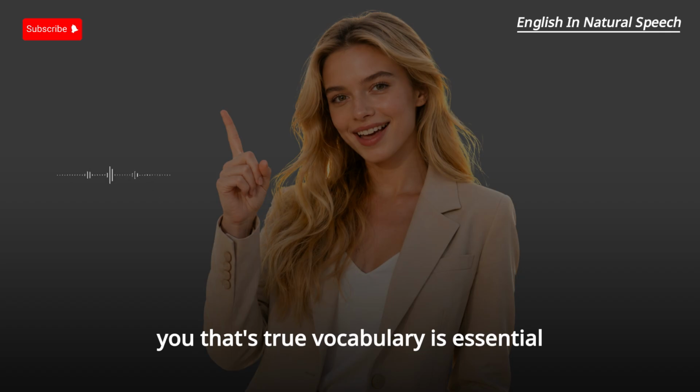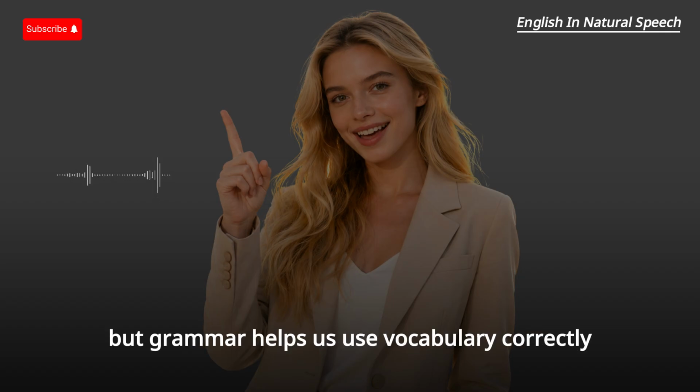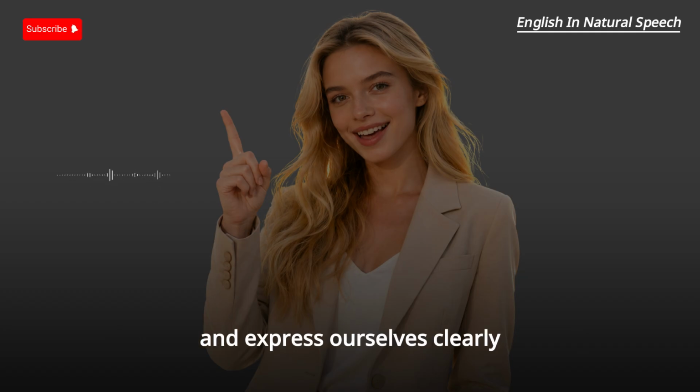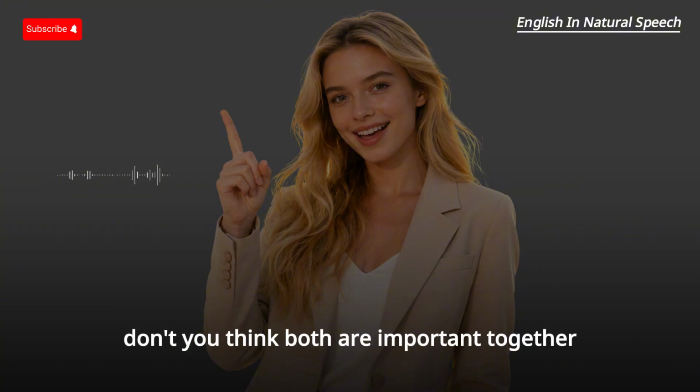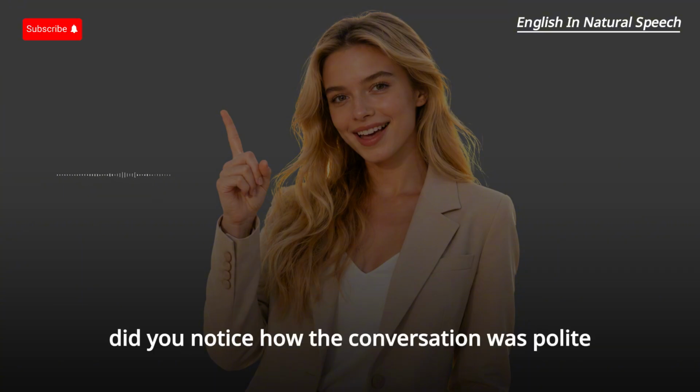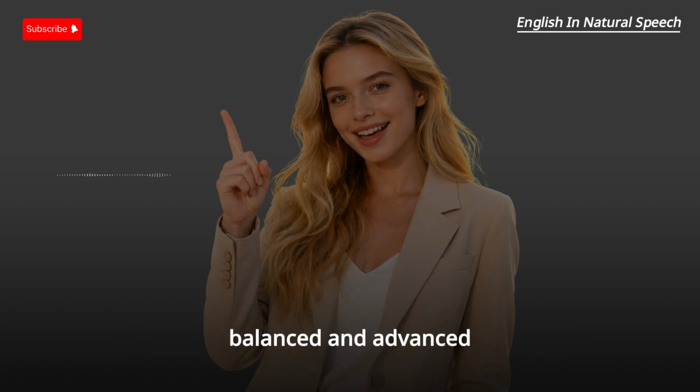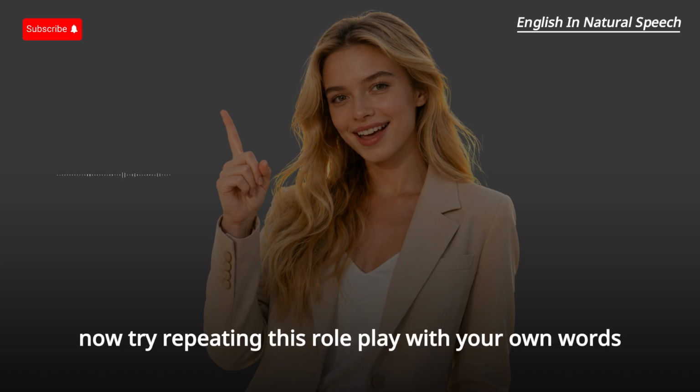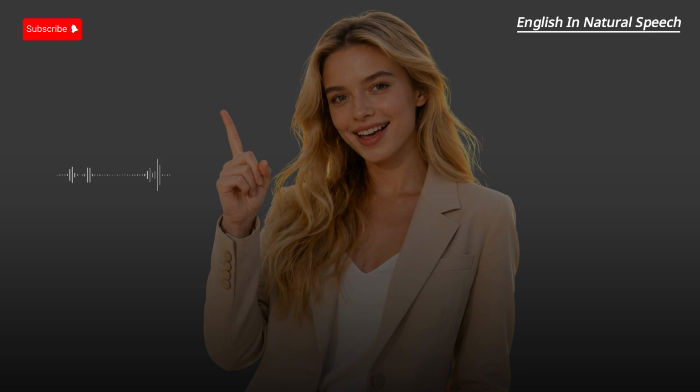That's true. Vocabulary is essential, but grammar helps us use vocabulary correctly and express ourselves clearly. Don't you think both are important together? Did you notice how the conversation was polite, balanced, and advanced? Now try repeating this role play with your own words.